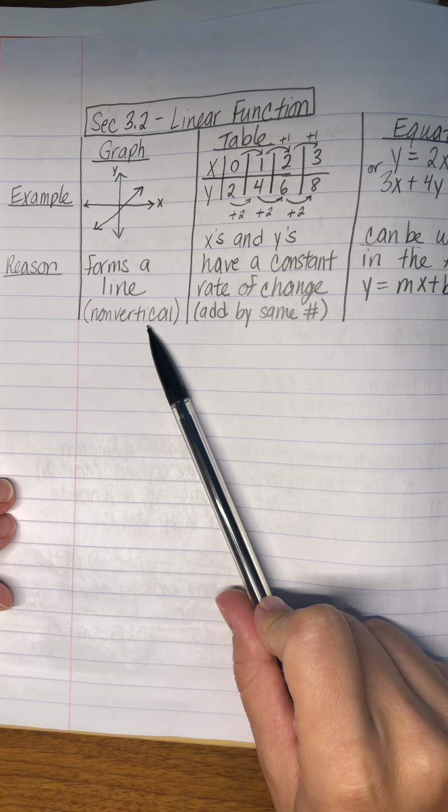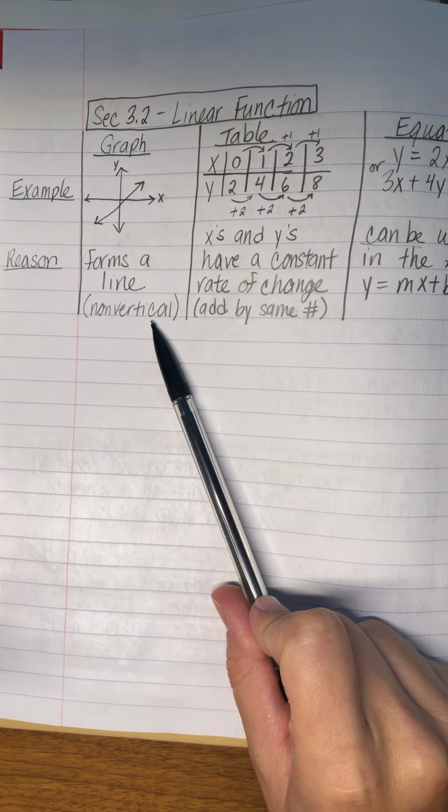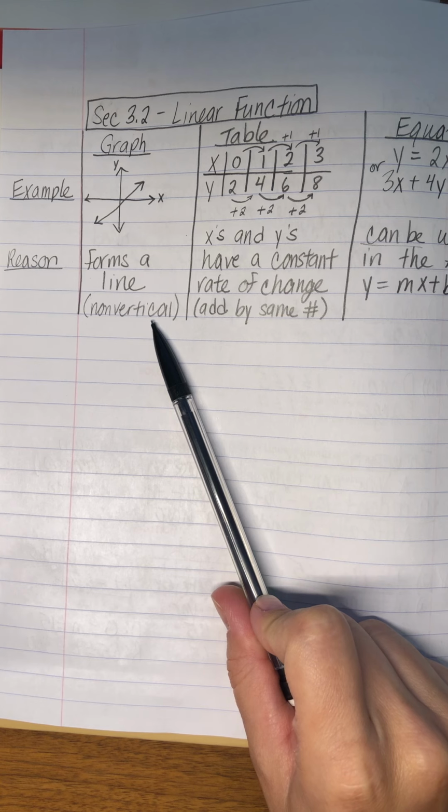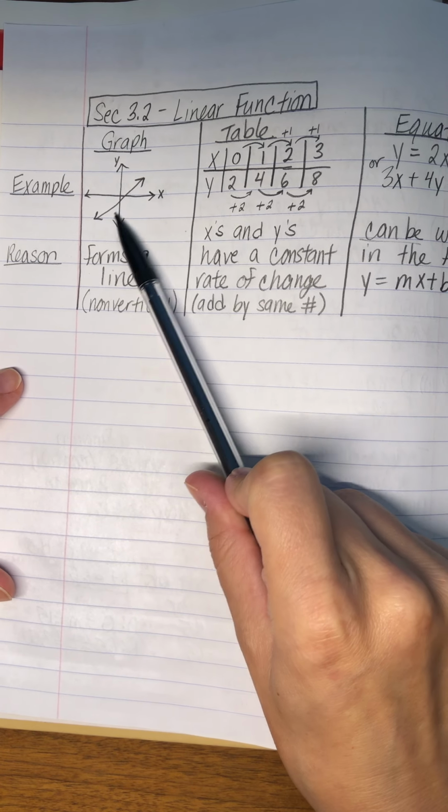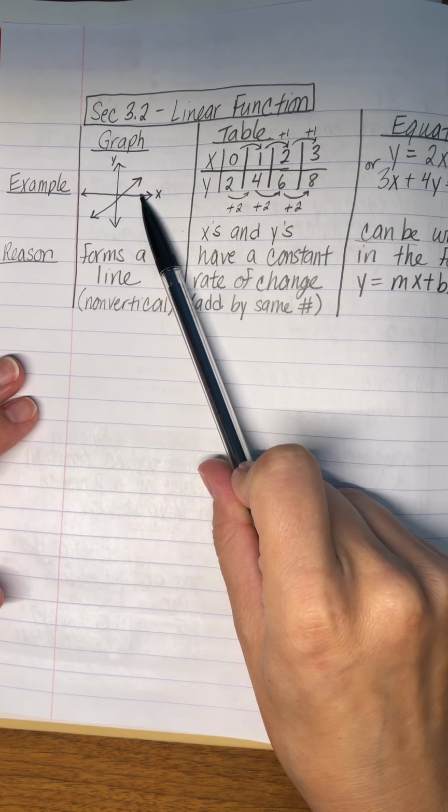A vertical line technically does not pass the vertical line test, which we learned in section 3.1. And because it doesn't pass the vertical line test, it's not even a function. So if it's not a function, then it cannot be a linear function. Okay, so it can be any line, but just not a vertical line.